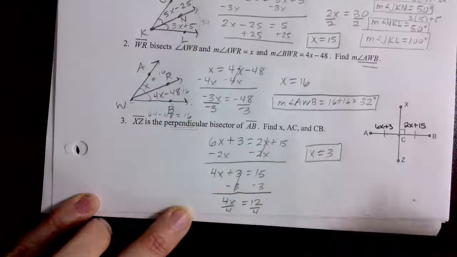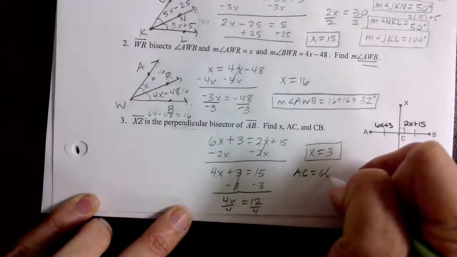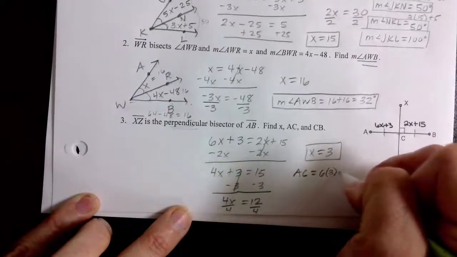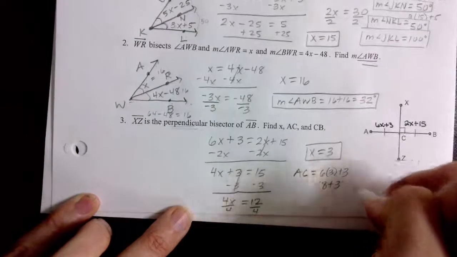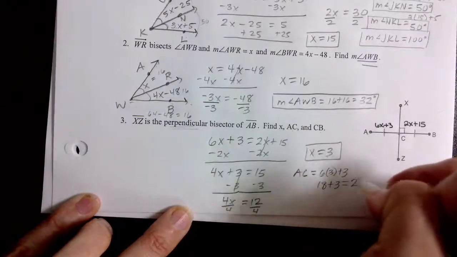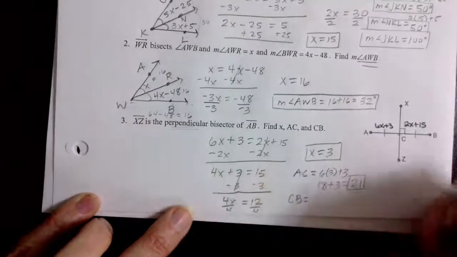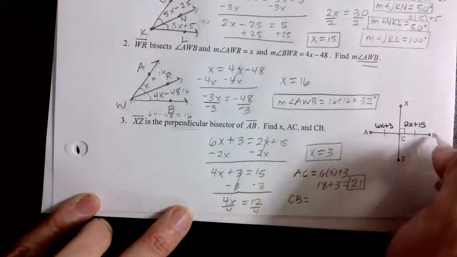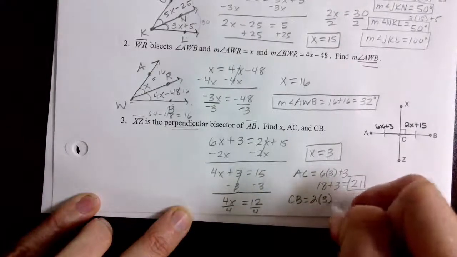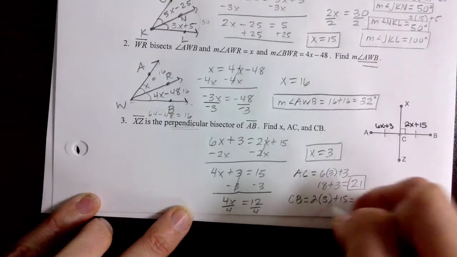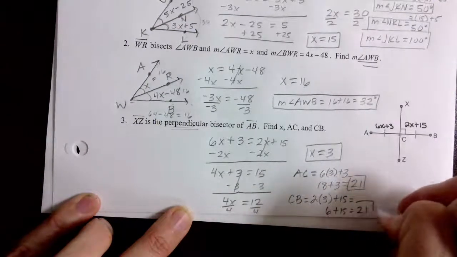Okay, the next piece we need is AC. Well, we're going to substitute in. We're going to take 6 times, our x value is 3, plus 3. Well, 6 times 3 is 18, and 18 plus 3 is going to be 21. Okay, the last one, CB. Well, we already know these two should be the same, but we should still check it. So we're going to go 2 times x, which is 3, plus 15, 2 times 3 is 6. 6 plus 15 gives me 21. So it looks like we're good.